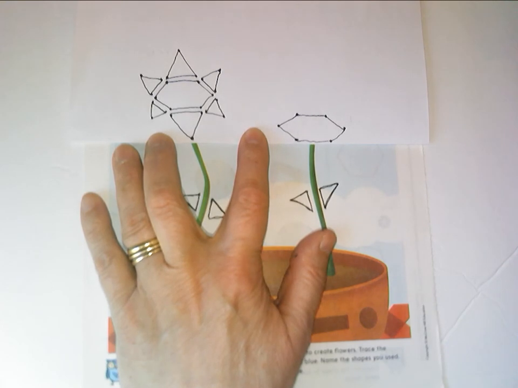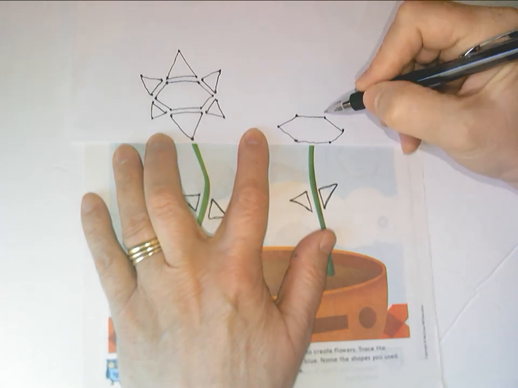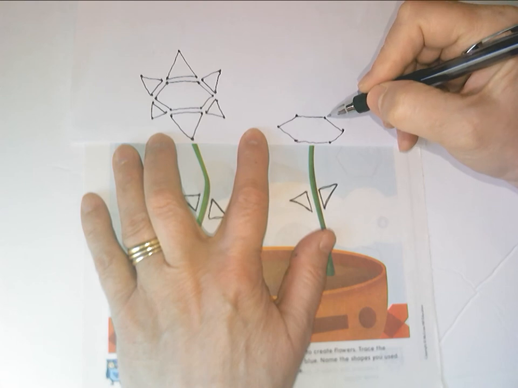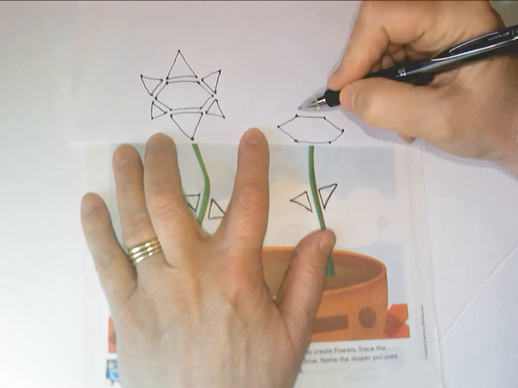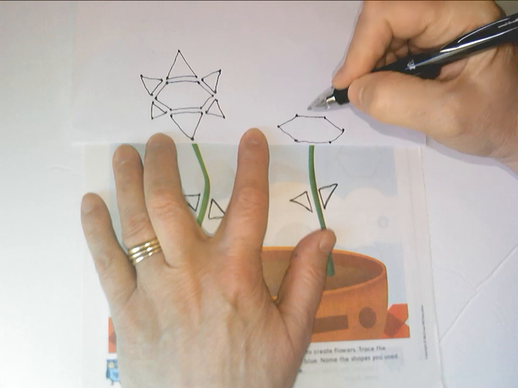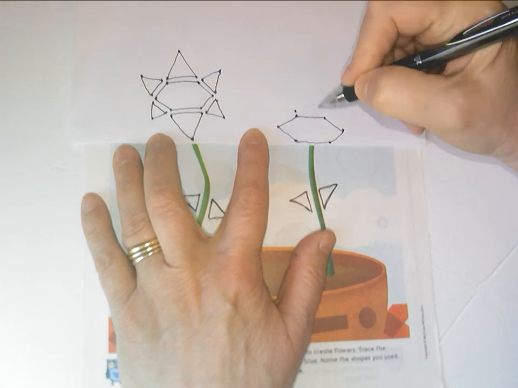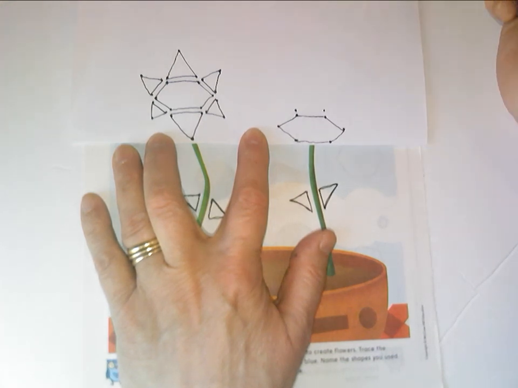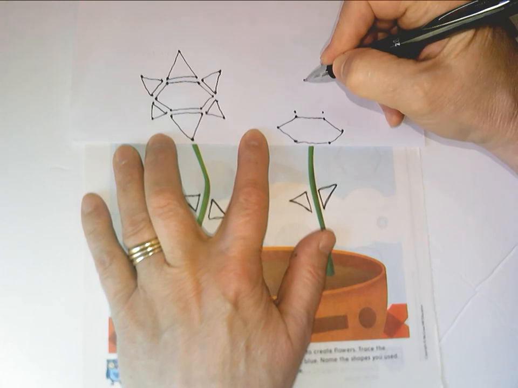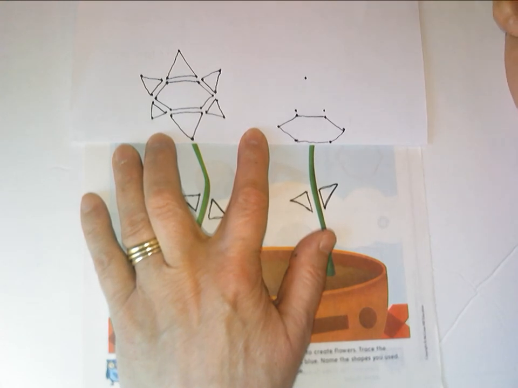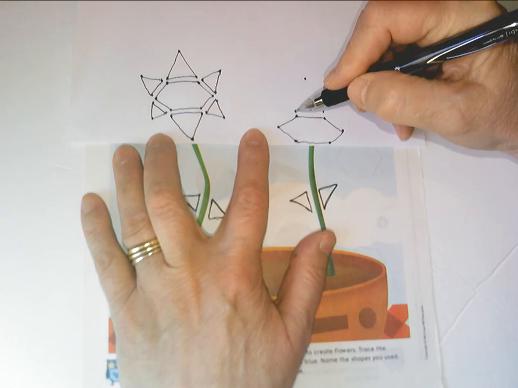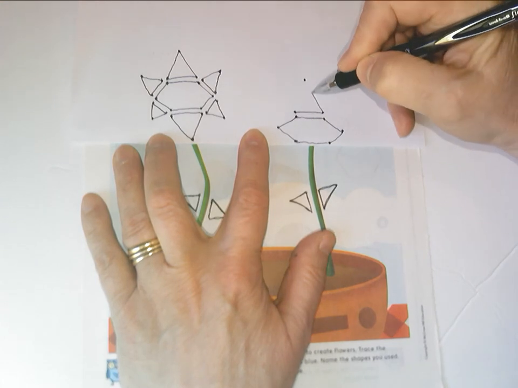Then we're going to use this to be the bottom, the middle of our flower. So we're going to do a triangle in the middle. So let's do a dot here and a dot here right above those. And then a dot up here to make a big triangle. Then we'll connect the dots like this. 1, 2, 3.